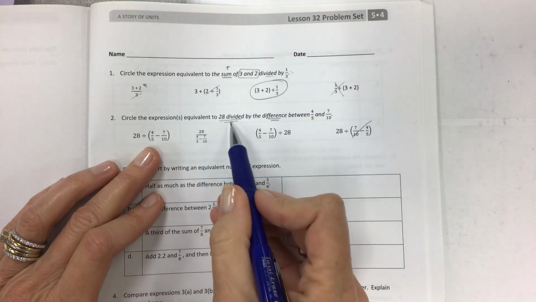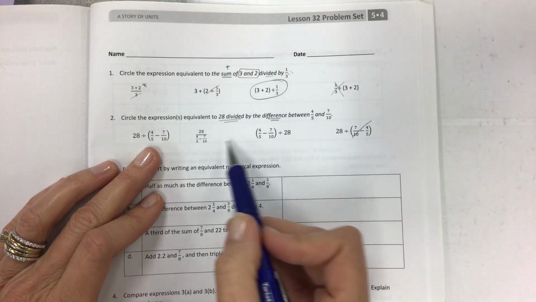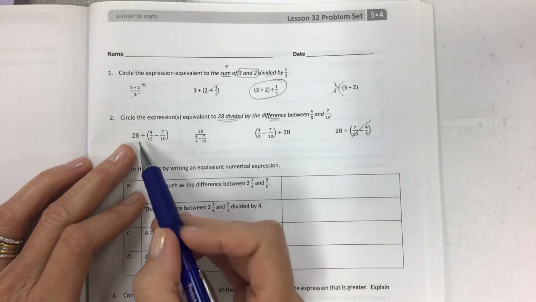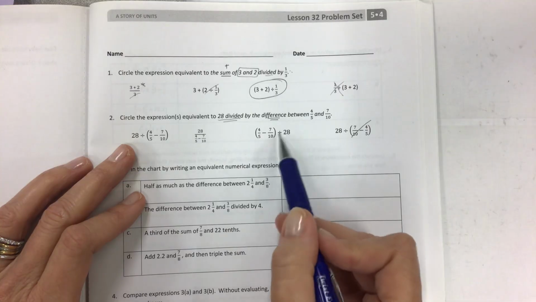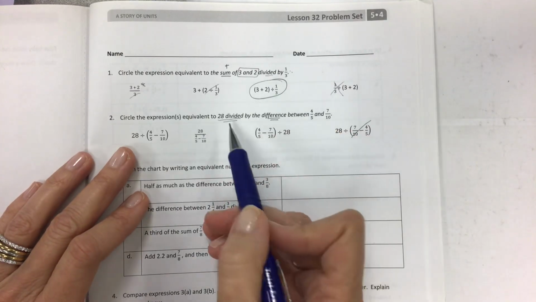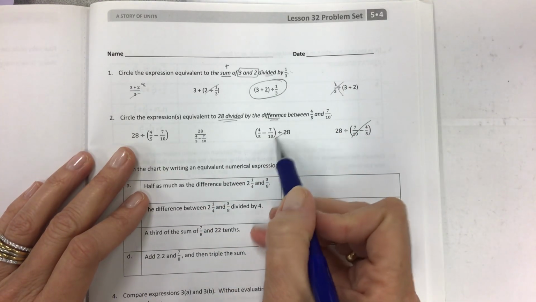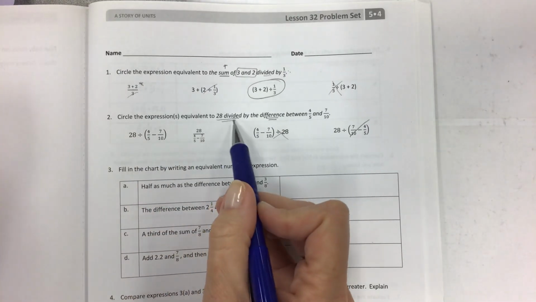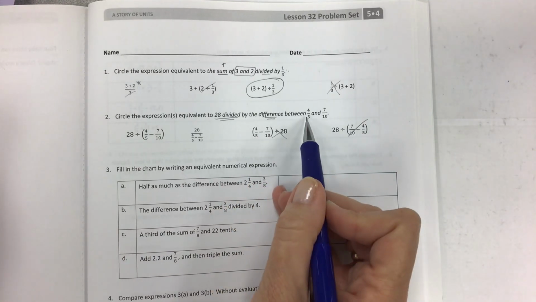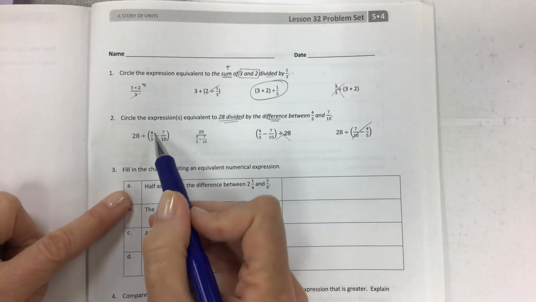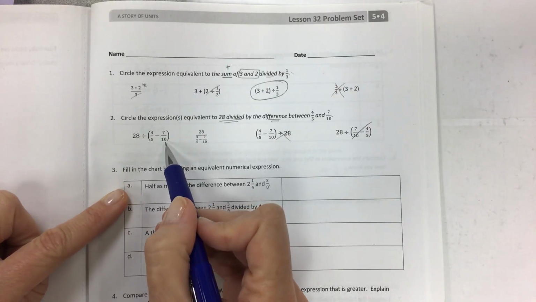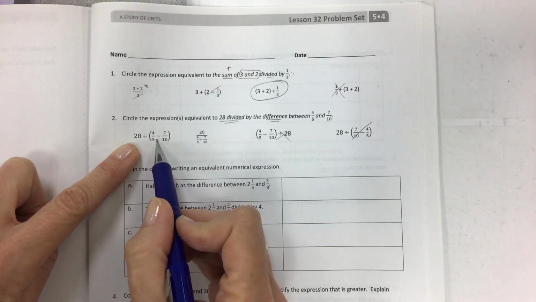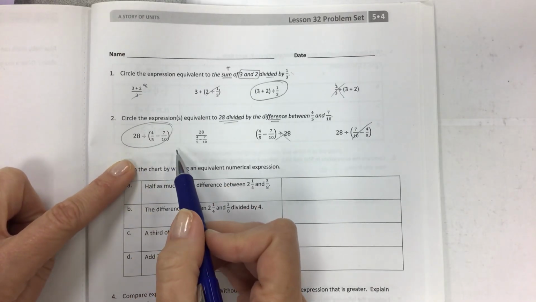Then, if I have 28 divided by the difference, then 28 has to be on the top or in front, okay? If it's behind, that's not what they're saying here. So that one doesn't work. So now let's look at these. 28 divided by the difference between 4/5 and 7/10. Okay, here I have 4/5 minus 7/10, and I have the division, 28 divided by the difference. So this one is going to work.